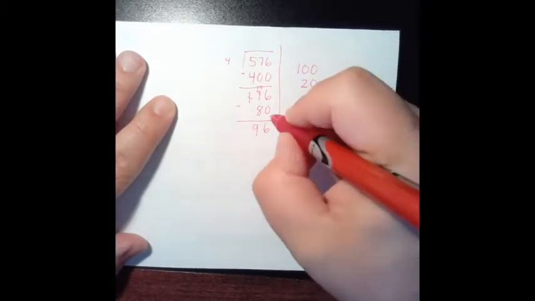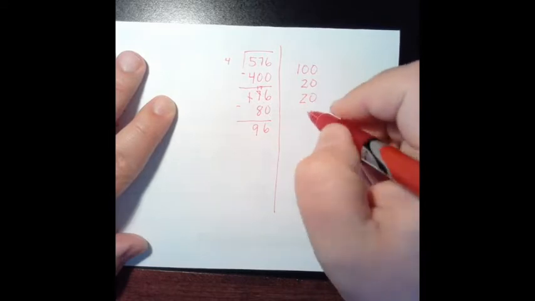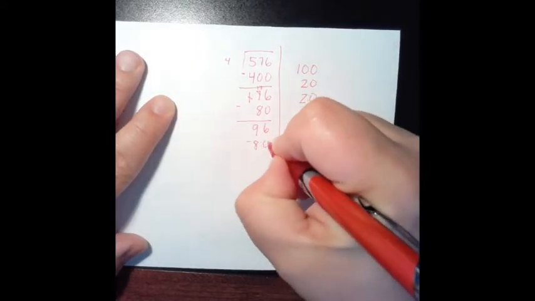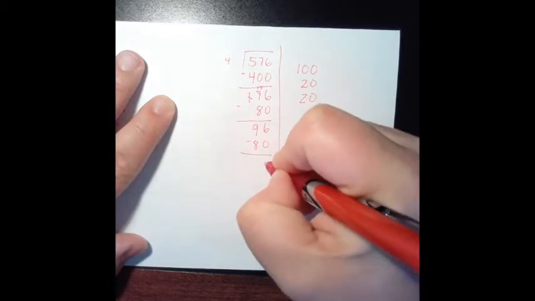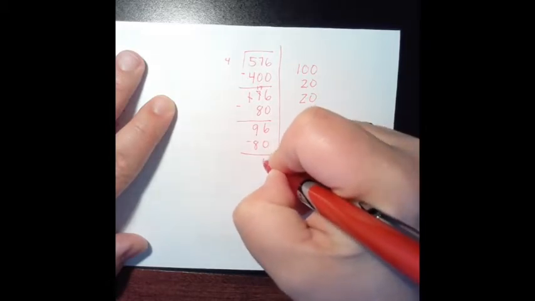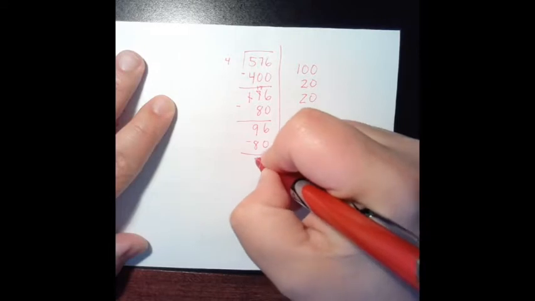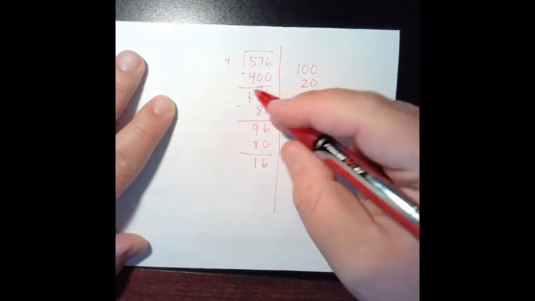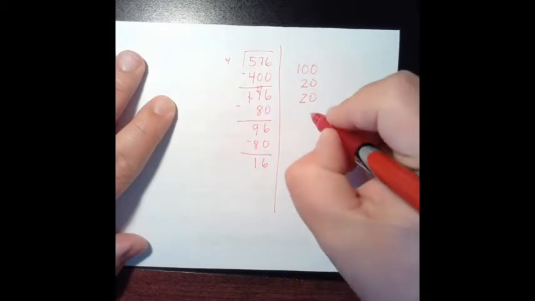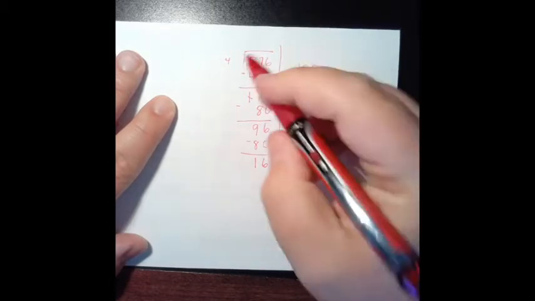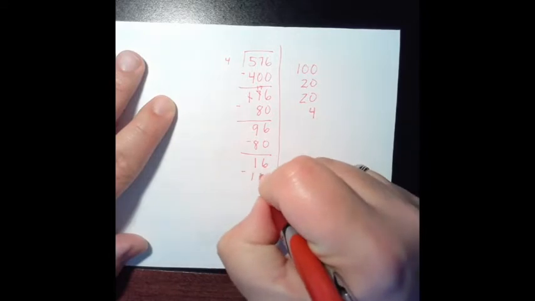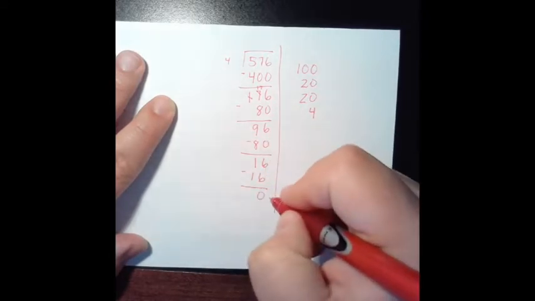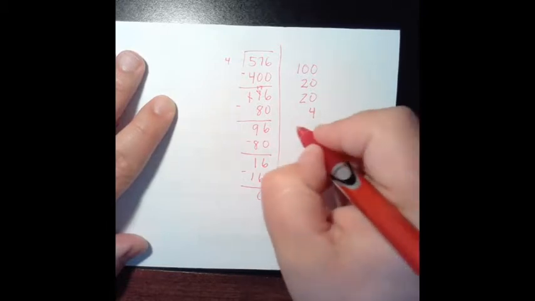So we can do another 20. And 20 times 4, again, is 80. 6 take away 0 is 6. 9 take away 8 is 1. We're left with 16. And I know that 4 times 4 is 16. So I'm going to go ahead and put 4 here. 4 times 4 is 16. 16 take away 16 is 0. So again, we are left with no remainder.